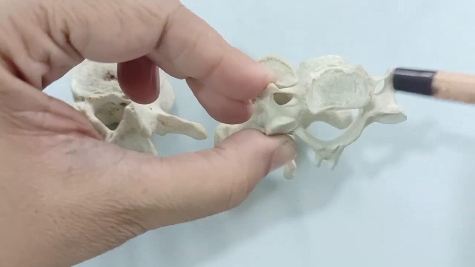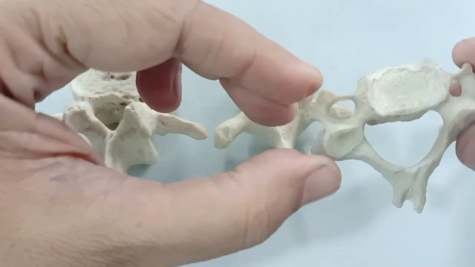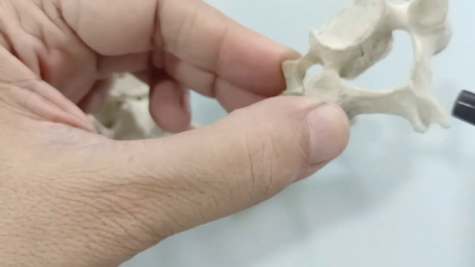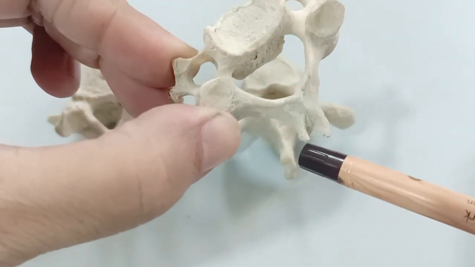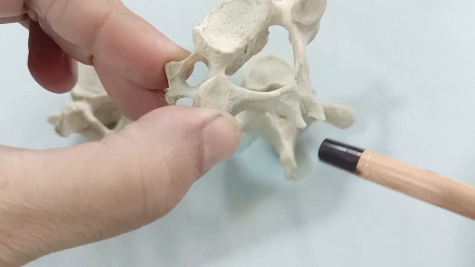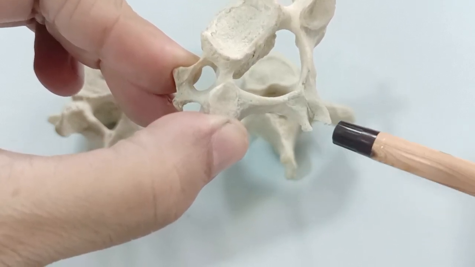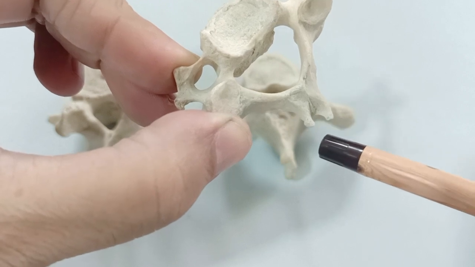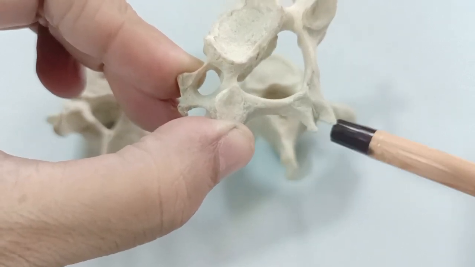These foramens are known as transverse foramen. Besides, the spinous process of cervical vertebra is bifid, that means it has 2 terminals.